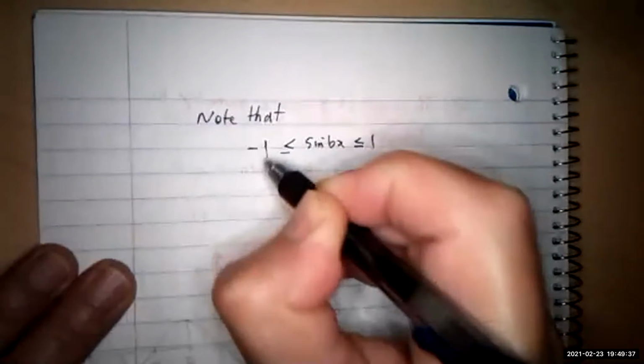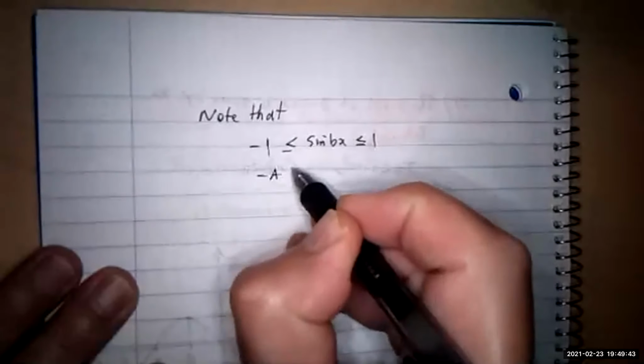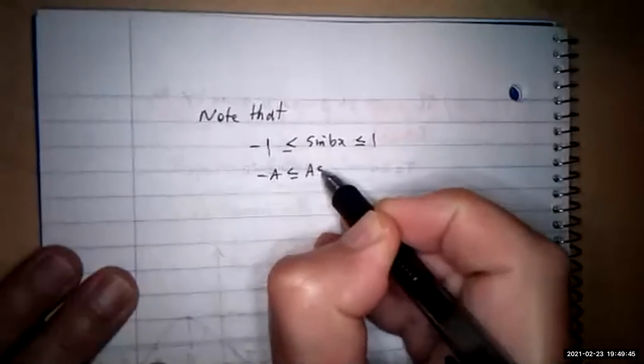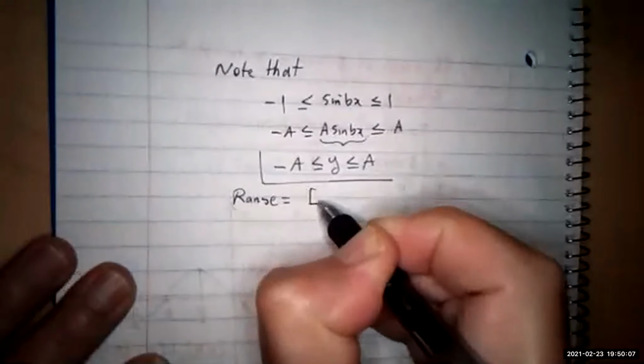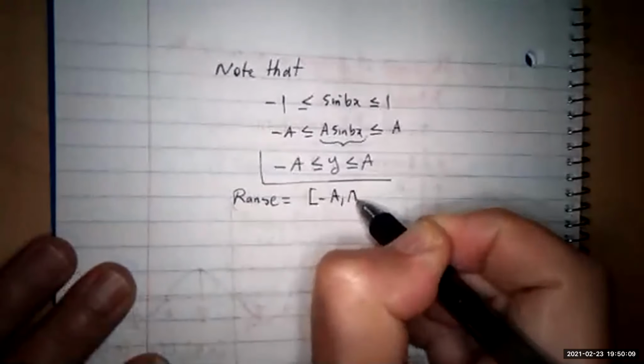But if you multiply by a, that gives negative a less than or equal to a sine of bx, which is less than or equal to a. So the range of your function is going to be between negative a and a. So the range of this function is the closed interval from negative a to a.